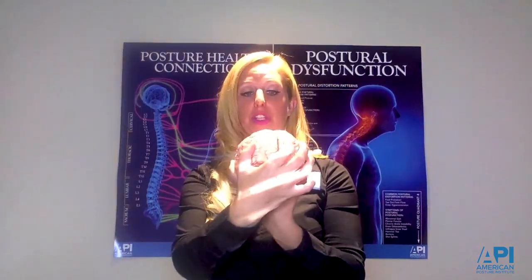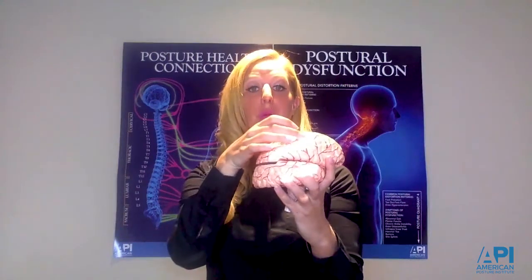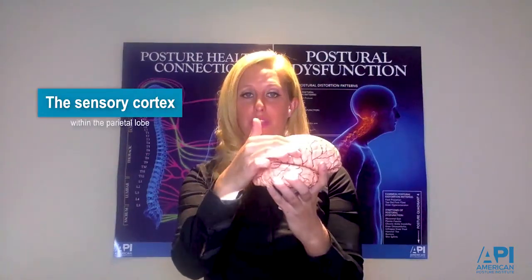Your sensory cortex within the parietal lobe of your brain is how you interpret all incoming afferent ascending information from your world. So if we look at our brain model here, in the front we have the frontal lobe. On the sides we have the parietal lobe. Down here we have the temporal lobe, and then in the back we have the occipital lobe. So within this parietal lobe we have what's called the sensory cortex.